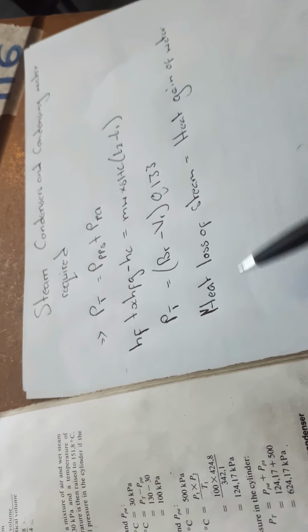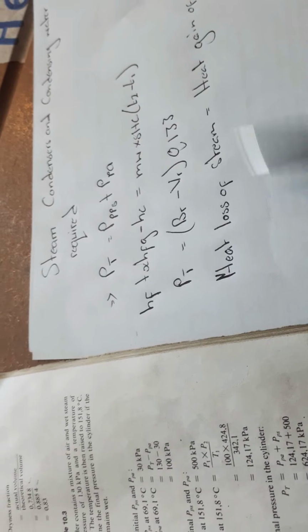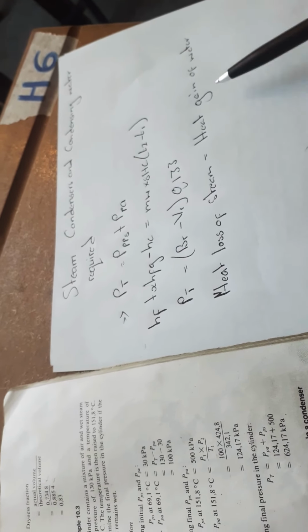All right. So basically in chapter 9, they're talking about the different types of condensers, and then we go to chapter 10, which they call the condensing water required. The first thing that you must know about condensing is that whenever there is a loss of heat, there is also a gain on the other side. That's why I write here: the heat loss of the steam is equal to the heat gain of the water. Whenever the steam is losing heat, the water is gaining.